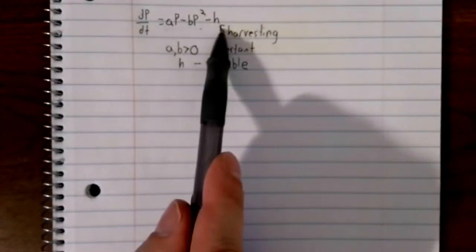We can increase or decrease the number of fish we harvest. Let's analyze this differential equation in terms of its fixed points.